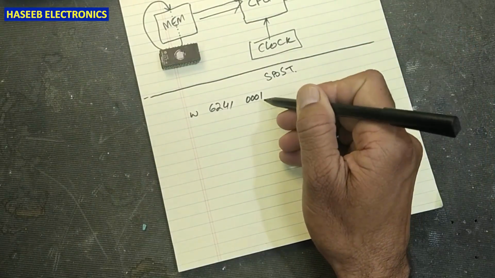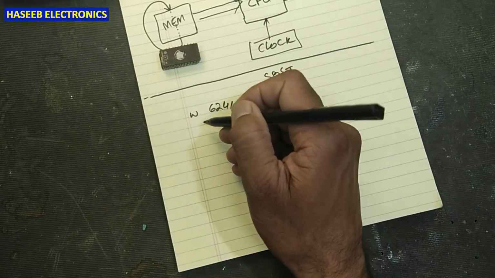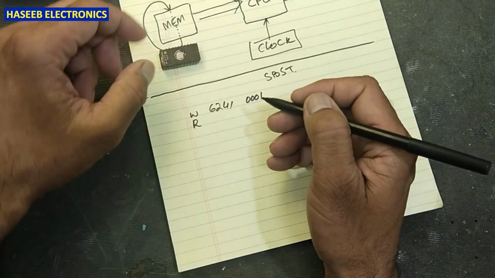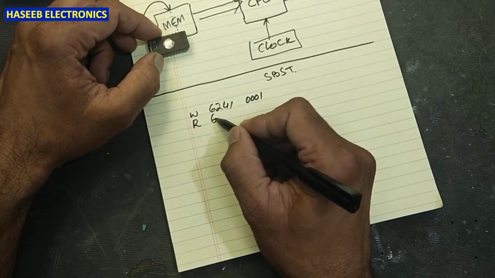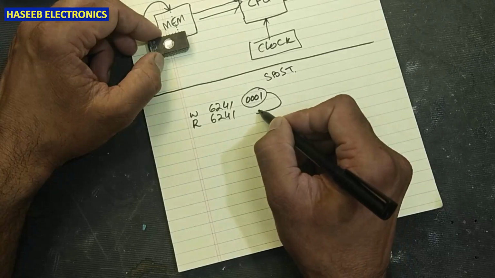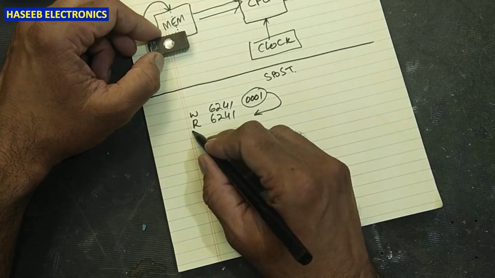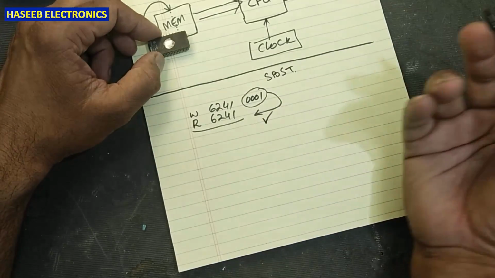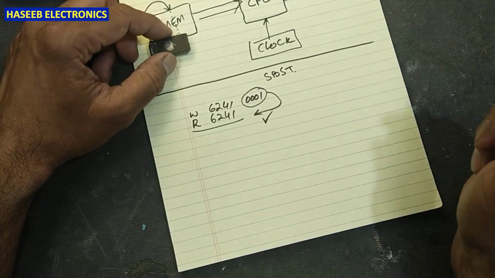This is one condition. Or similarly, we can loop back to the processor using the read function from 6241, and if the same data returns back to the processor and it displays, it will give OK. This is one idea.